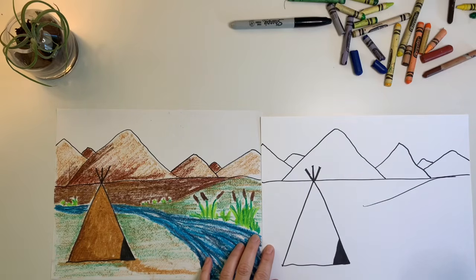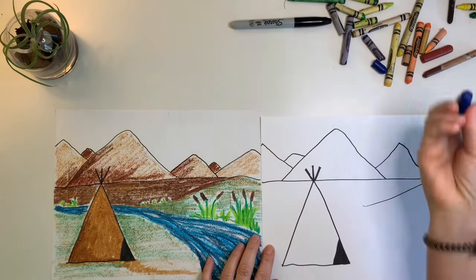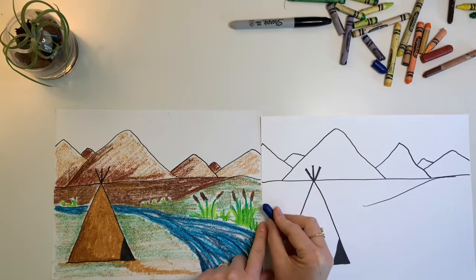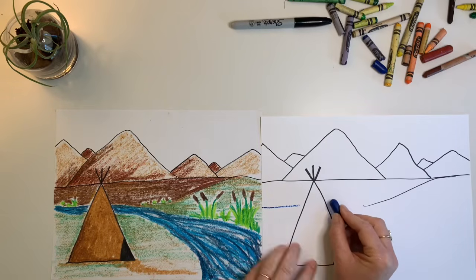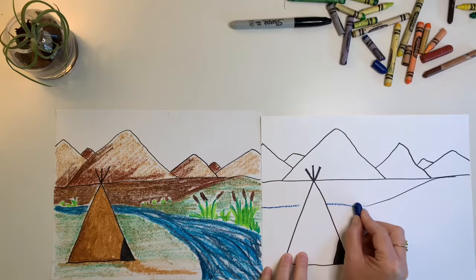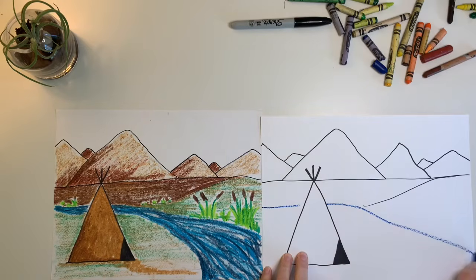Or I'm gonna just show you with crayon. So first let's get our river in there. We're going to start over here on the left. We're gonna go straight. We're gonna jump over the teepee. When we get to that line, then we're gonna kind of curve down.